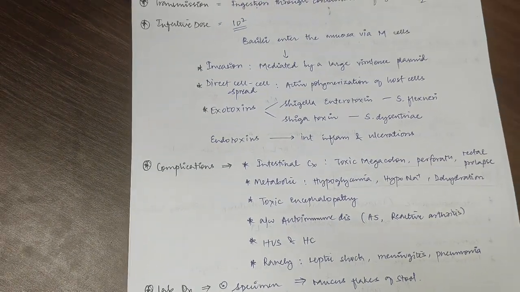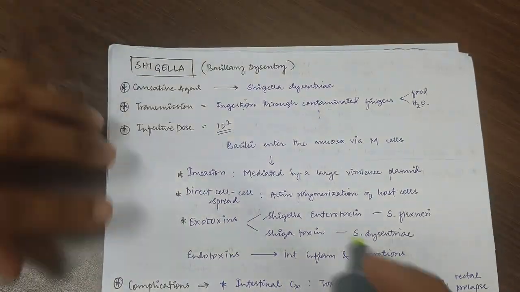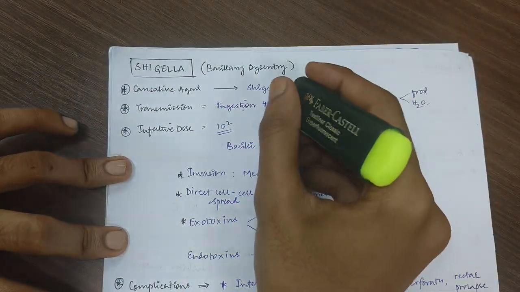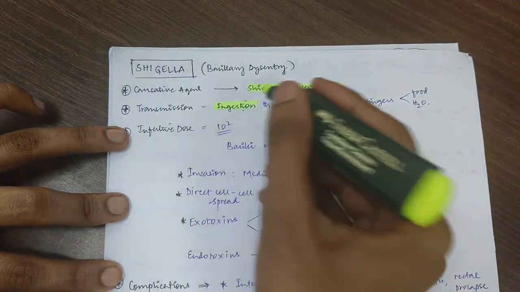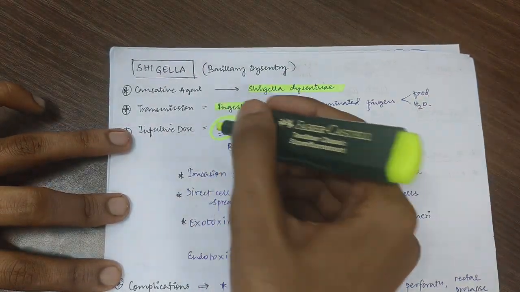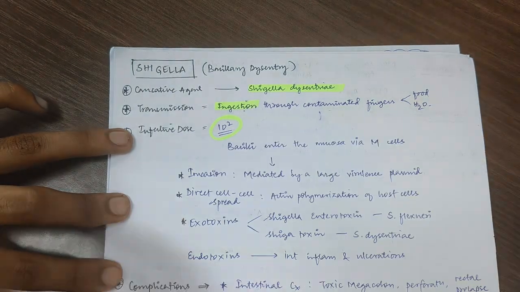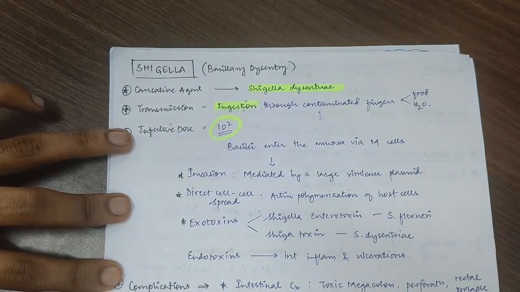Coming to Shigella, it is also called bacillary dysentery. The causative agent is Shigella dysenteriae. The route of transmission is ingestion of contaminated food or water. The infective dose is very low. Remember, 10 to the power 2 is sufficient to cause the infection.